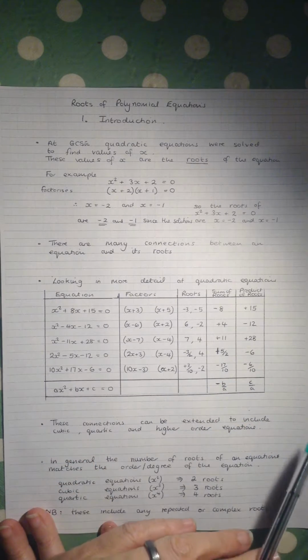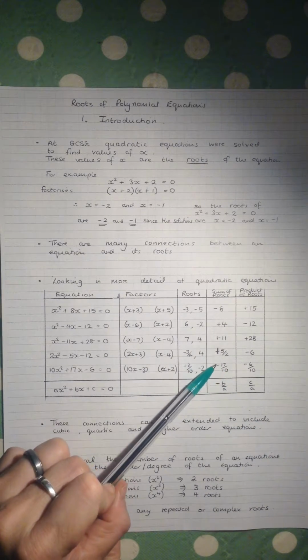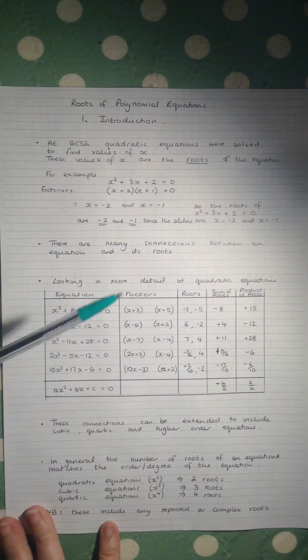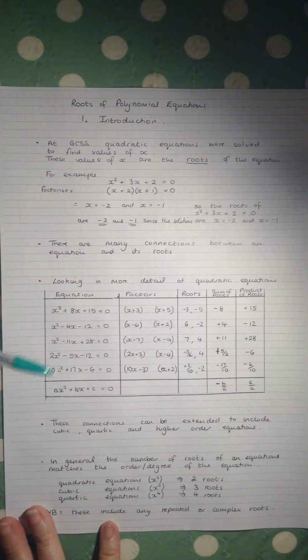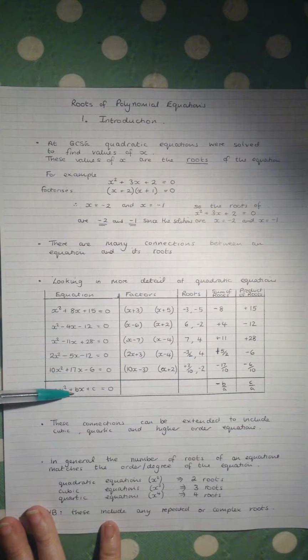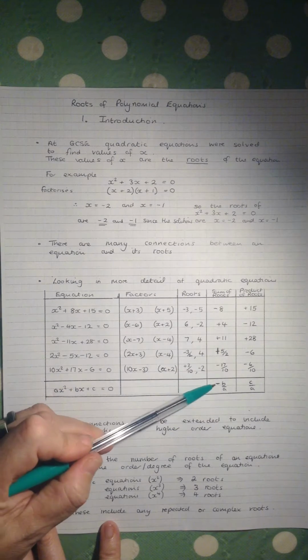If we look closely at the sum of the roots for the bottom 2, we can see the link is there as well, in that our negative 5 becomes our plus 5, and we divide it by the coefficient of x squared. And then we've got our negative 17 over 10. So the sum of the roots is the negative of the coefficient of x divided by the coefficient of x squared, or minus b over a.